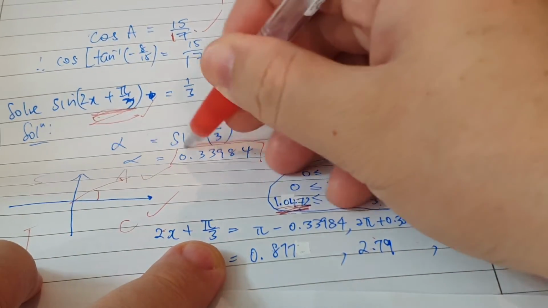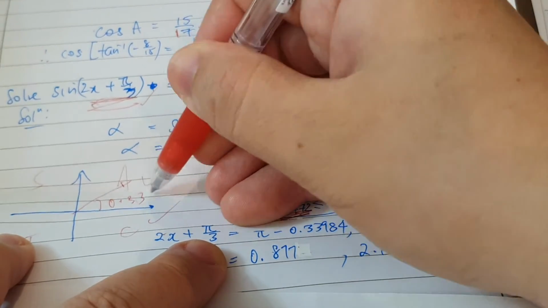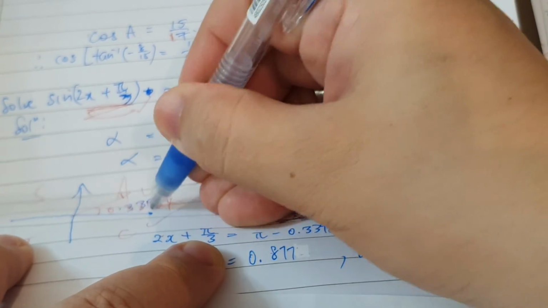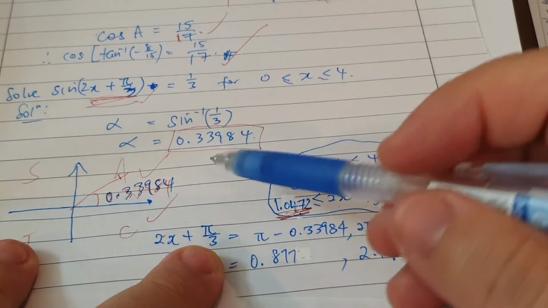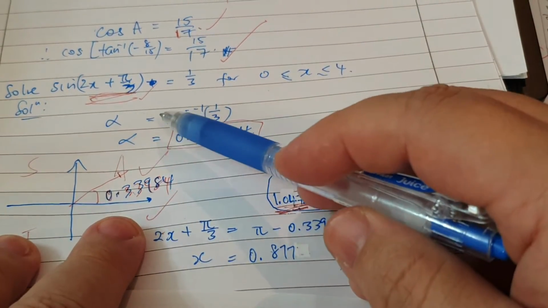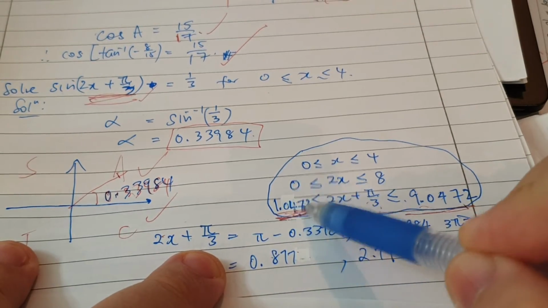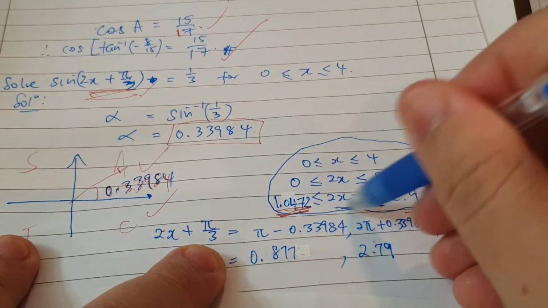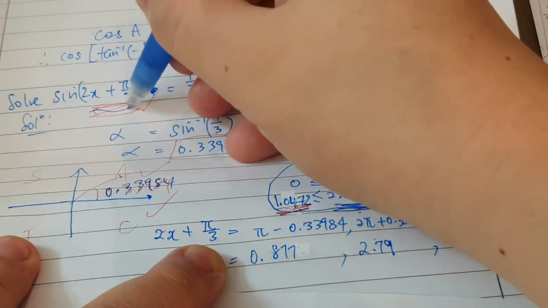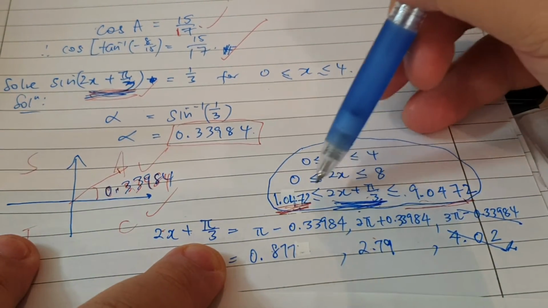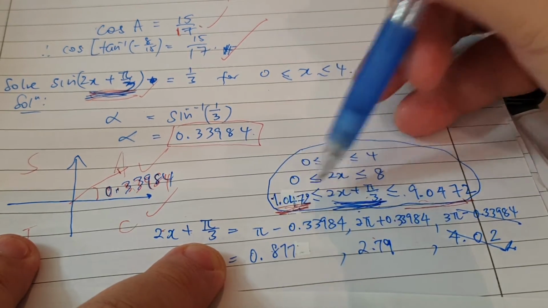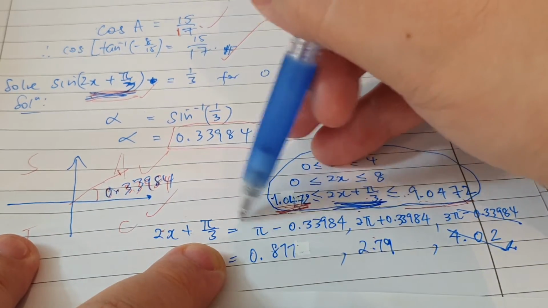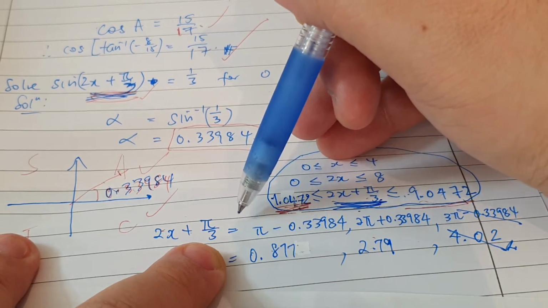This is my alpha, right? So it's 0.33984. Correct? 0.33984. But it does not fall within my domain. My domain, using just now what I have found, 2x plus pi over 3, why? Because that's what they give me. Based on this, my so-called range must be from 1 point something to 9 point something. I cannot accept this. That's why I never write here. I didn't accept. Then you say, huh? Can like that? Yeah, can like that.